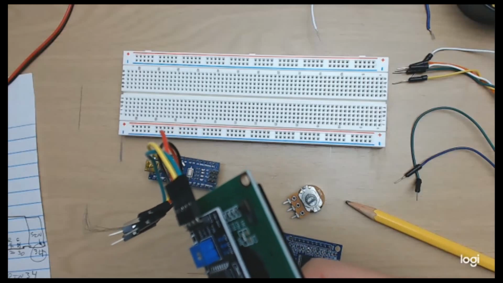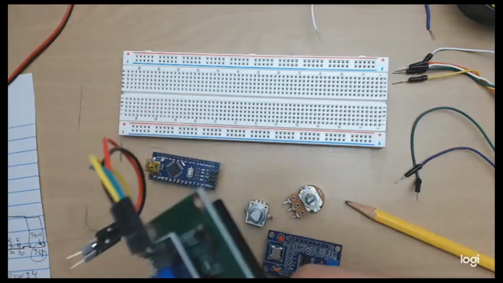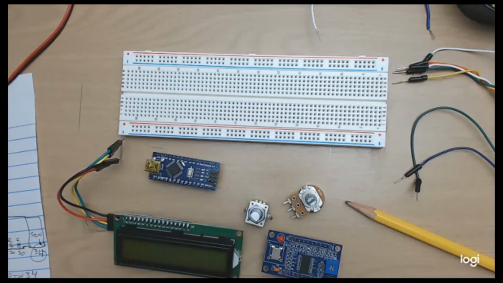The great thing about it is it only takes 2 wires. It takes a clock and a data wire plus power and ground. And so it's very easy to hook up to your project.